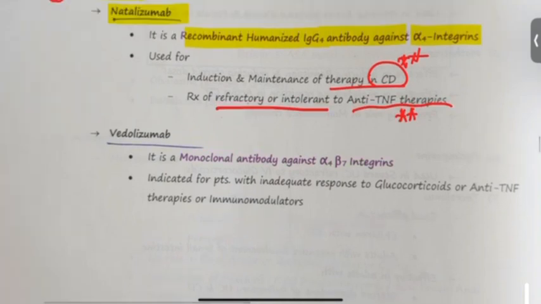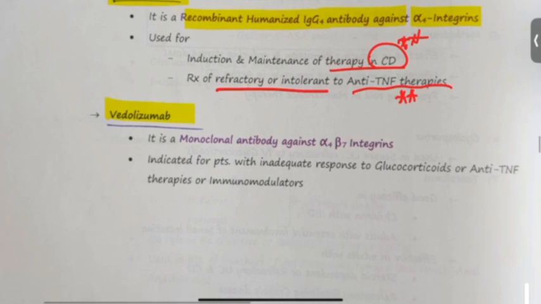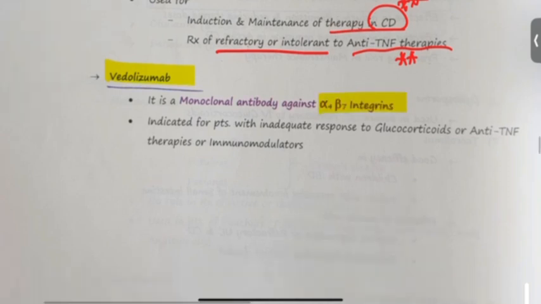So next vedolizumab, it is a monoclonal antibody against alpha-4 beta-7 integrins, indicated for patients with inadequate response to glucocorticoids or anti-TNF therapies or immunomodulators.